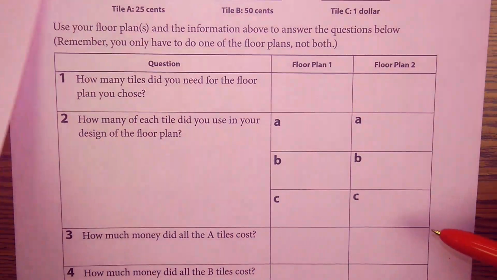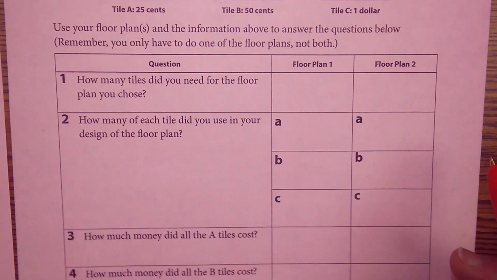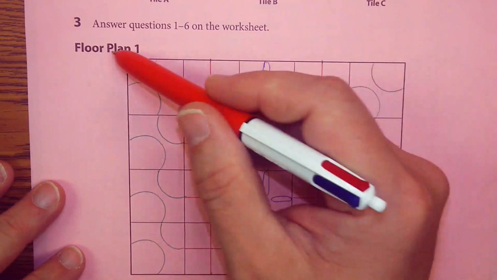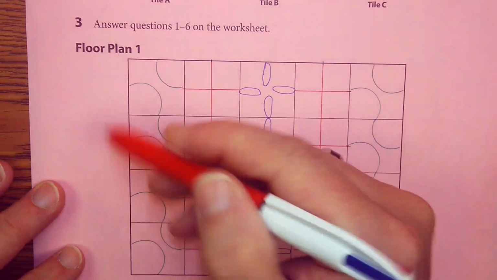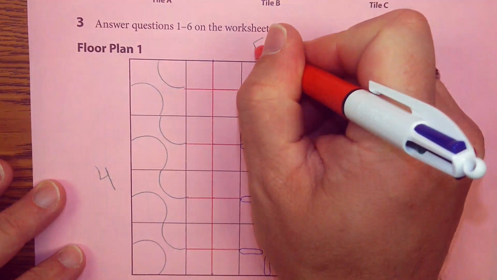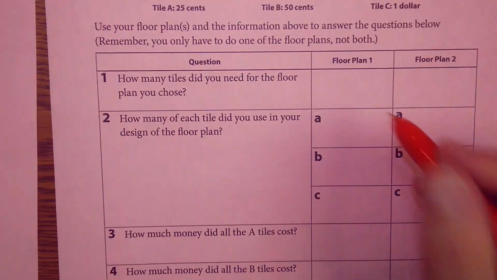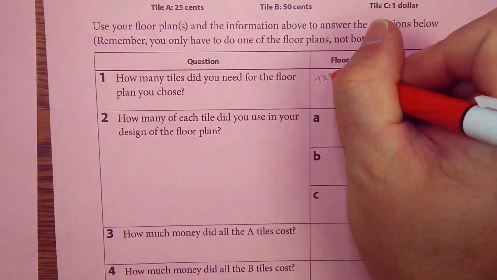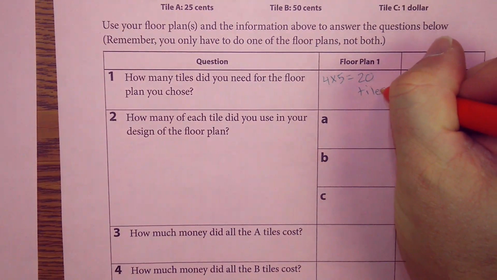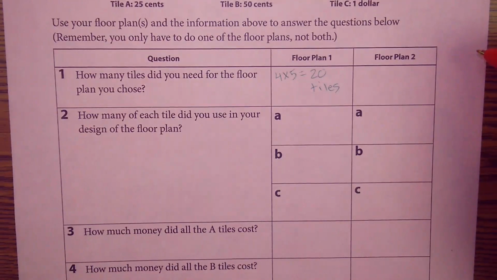Okay? Now, it says, how many tiles do you need? Well, if you did floor plan 1 like me, 1, 2, 3, 4, it's 4 tiles tall, and 1, 2, 3, 4, 5 tiles wide. Okay? 4 times 5 is 20 tiles. That's how many tiles I'm going to need for floor plan 1.